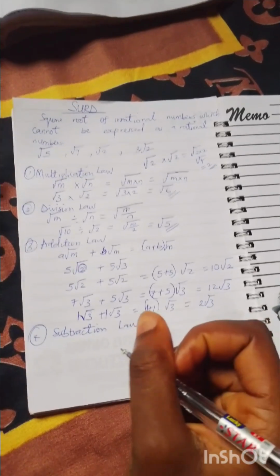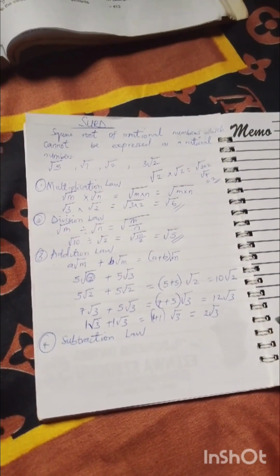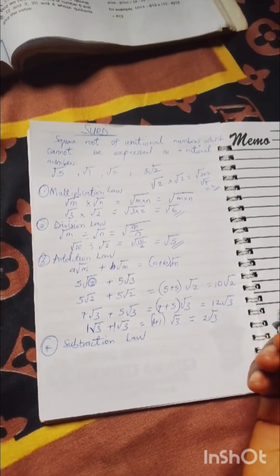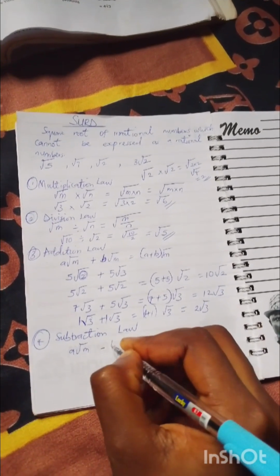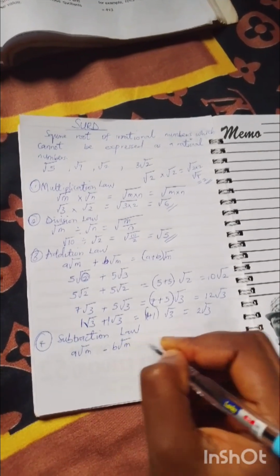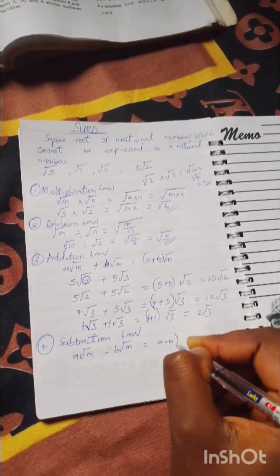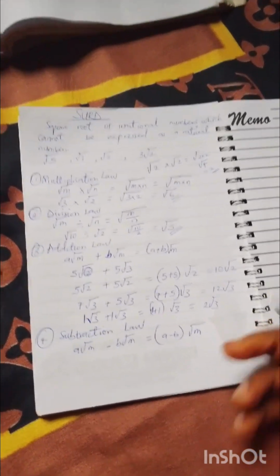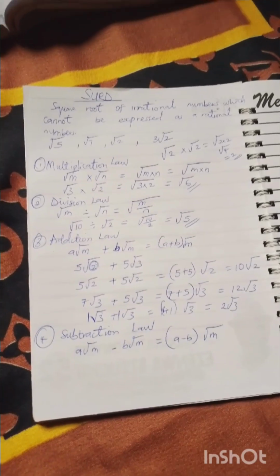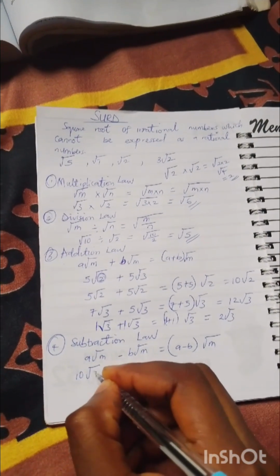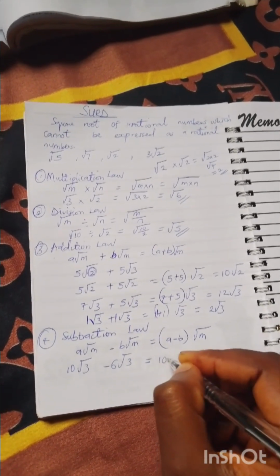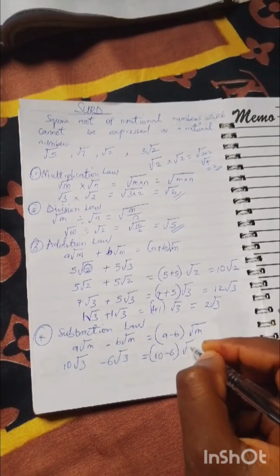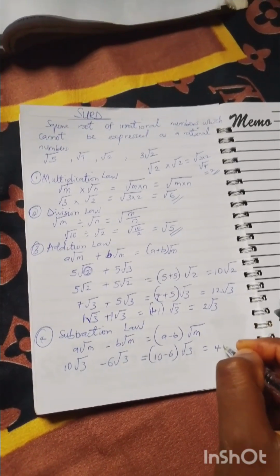So subtraction law is the same thing as addition law. The only difference is the sign. So in subtraction law, when you have a root m subtracted from b root m, you are going to be getting (a minus b) root m. So now let me solve an example on this. If we have 10 root 3 minus 6 root 3, it means that you're going to be getting (10 minus 6) root 3. And 10 minus 6 is 4, so you'll be getting 4 root 3.